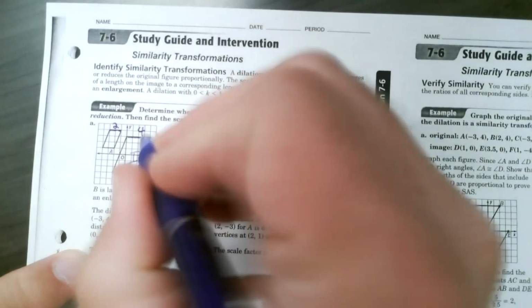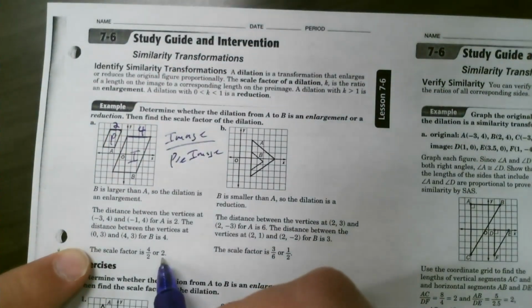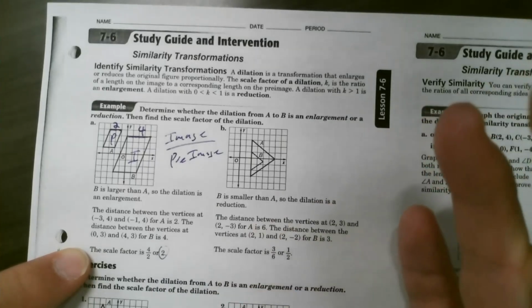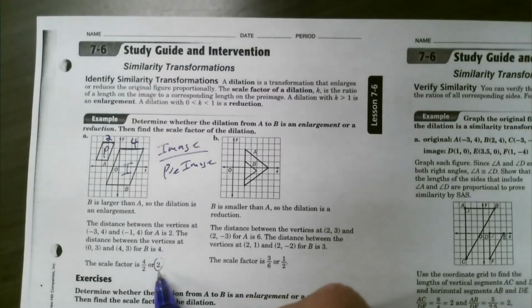Again, this is our image, this is our pre-image, and 4 over 2 reduces to 2. So our scale factor here is 2. We already said that it got bigger, so it's an enlargement. And this number is greater than 1, which tells us again it is an enlargement. So we did that correctly.